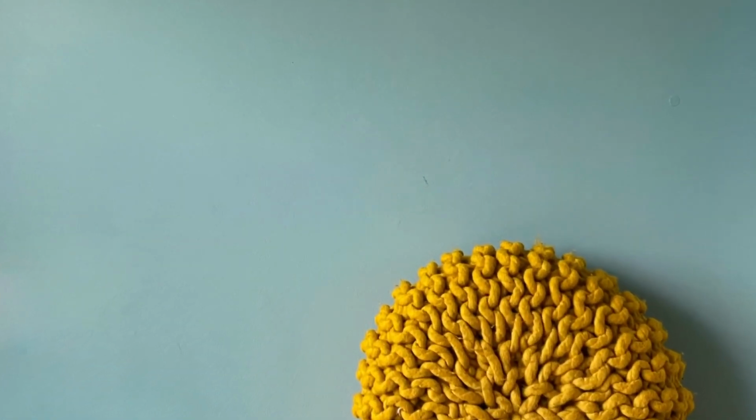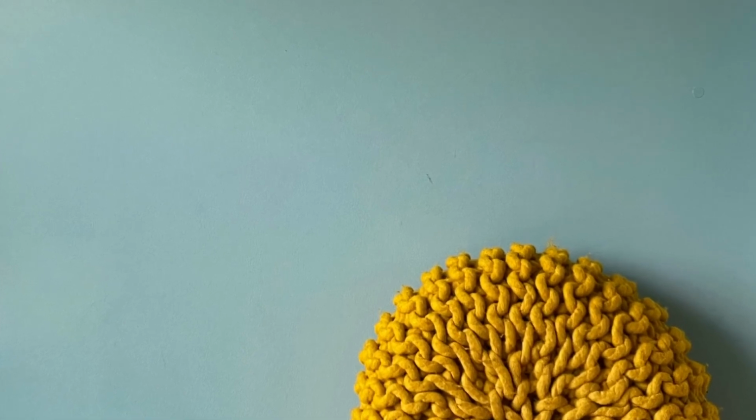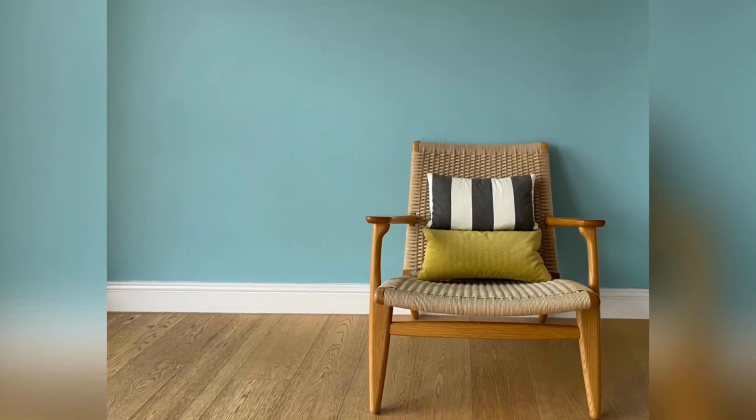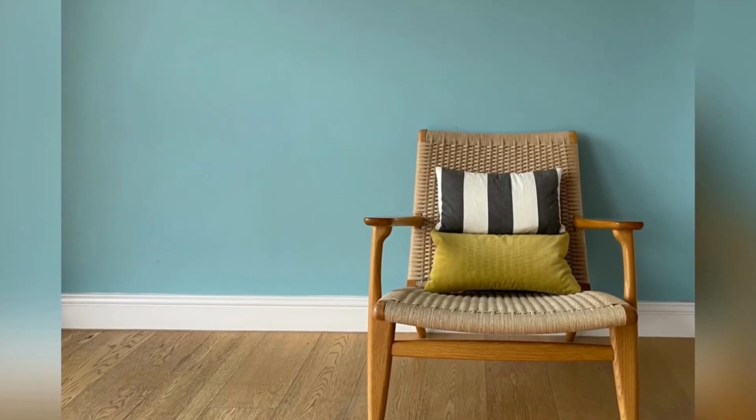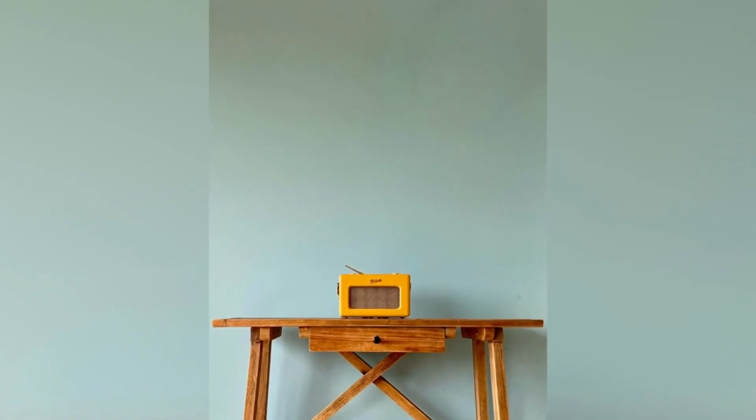So, here's the final edits. There's our yellow puffy, and there's our chair against the lovely green and blue background. But I have to say that this is my favourite, the mirrors. I love the clean lines with the circular forms. And our radio, I think that looks good too.